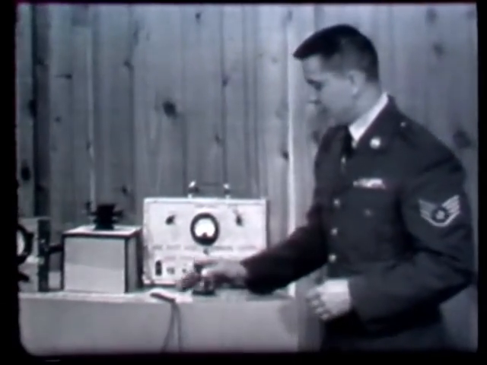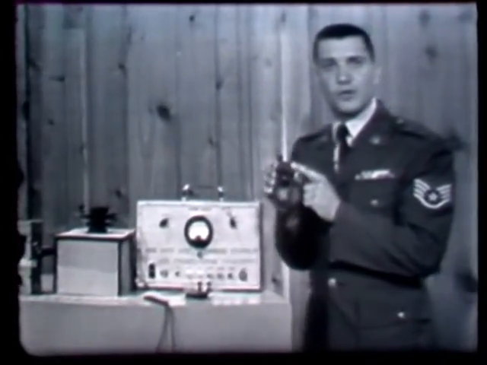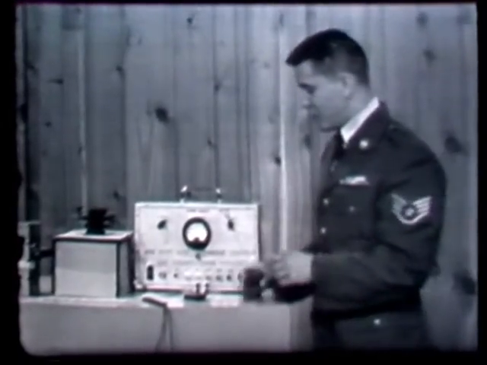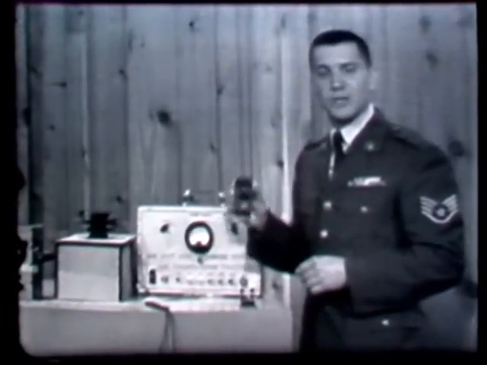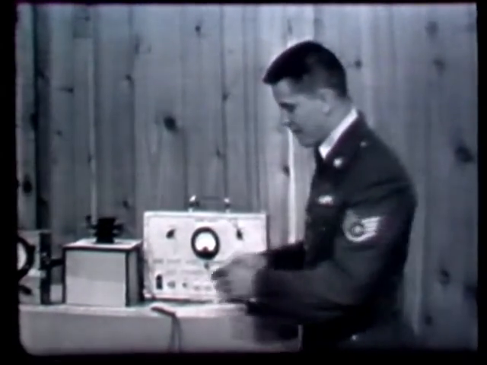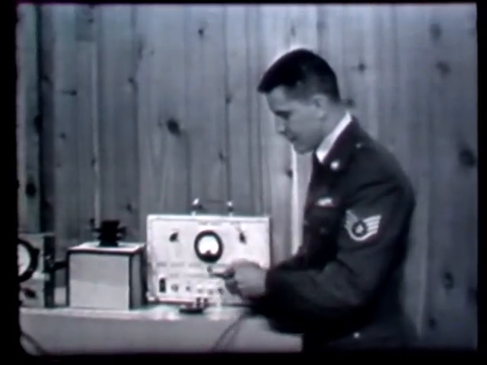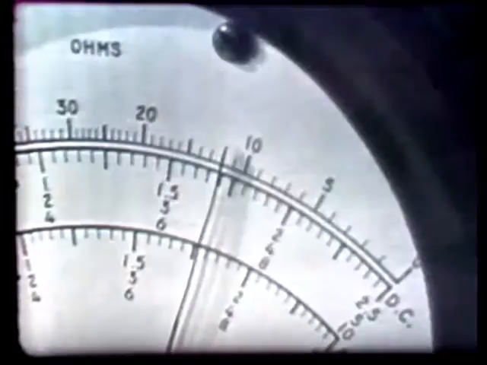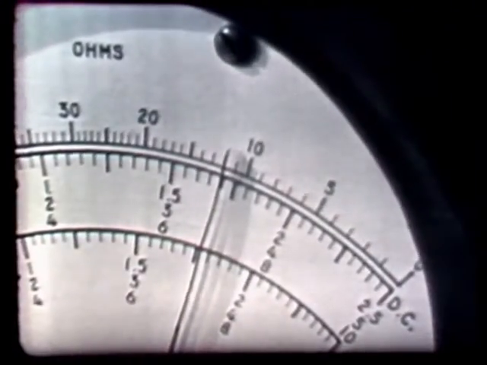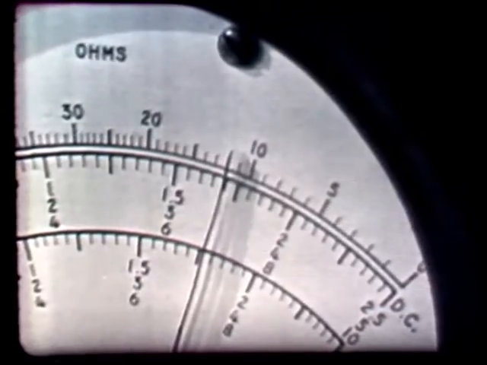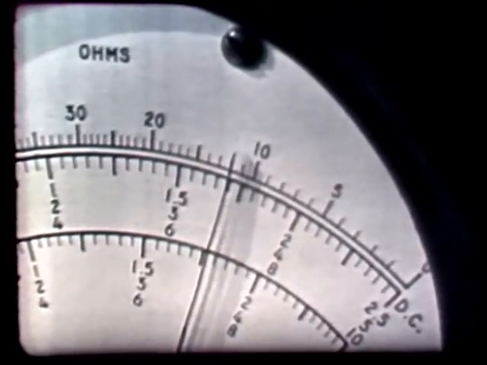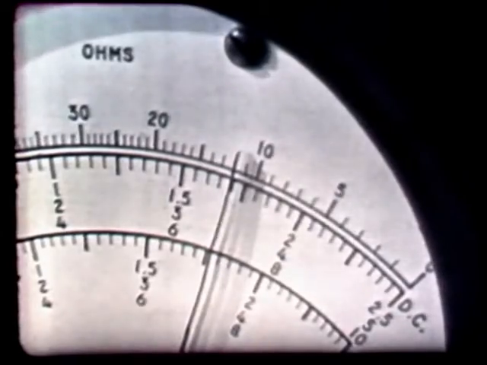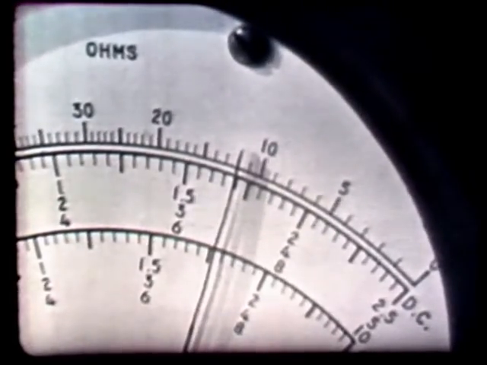Now that brings us to the 300 turns winding. And since the 150 turns winding was open, then the 300 turns winding must be shorted. But let's go ahead and check it and see what indication we get. We'll take a look at the meter now. We'll see that the resistance of this winding is only 12 ohms. But we've already pointed out the normal resistance of the 300 turns winding is 20 ohms.